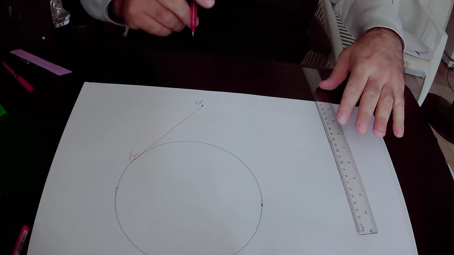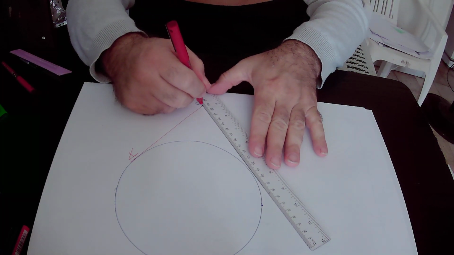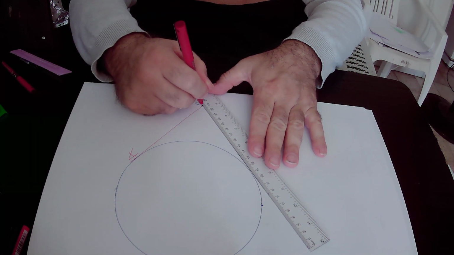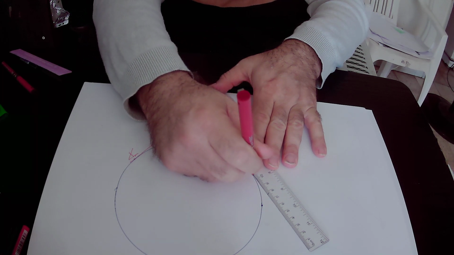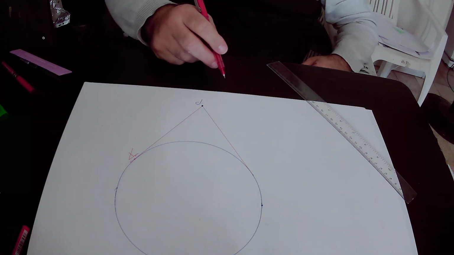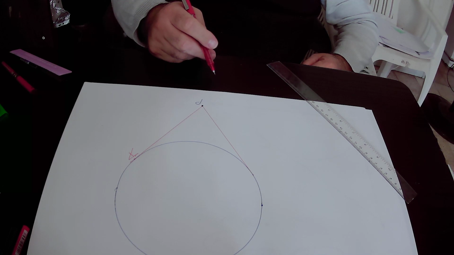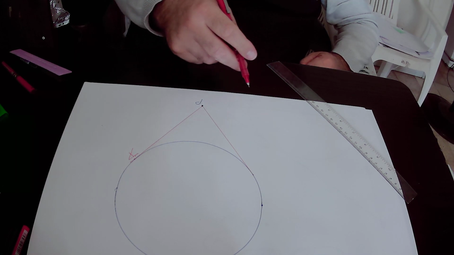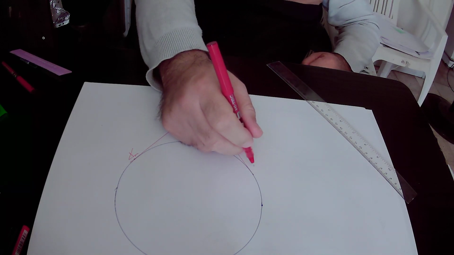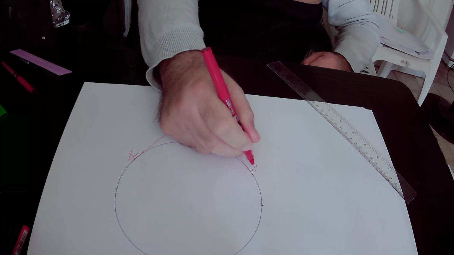The second tangent will be this tangent, and the touching point between the second tangent and the blue circle will be defined as point B.